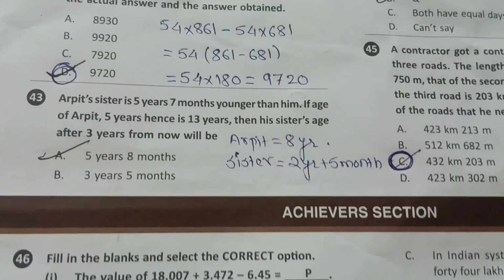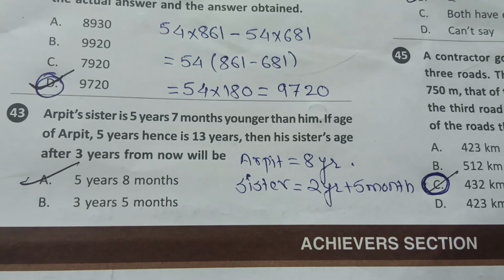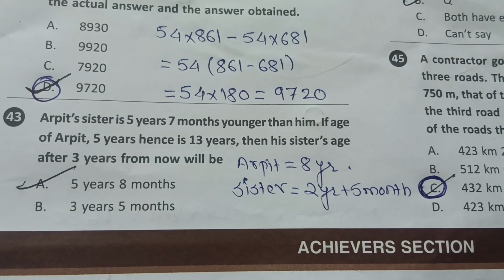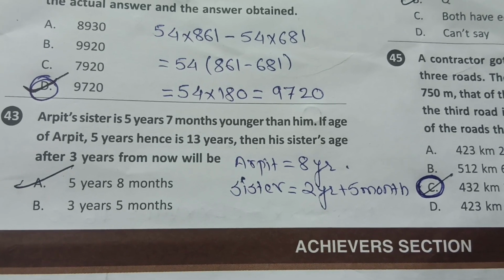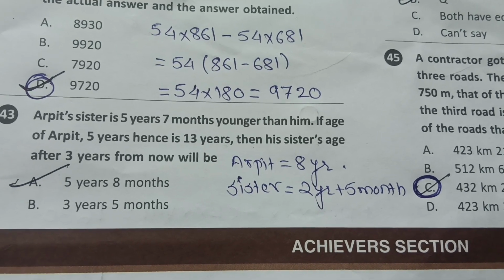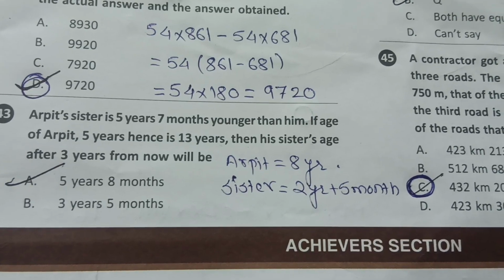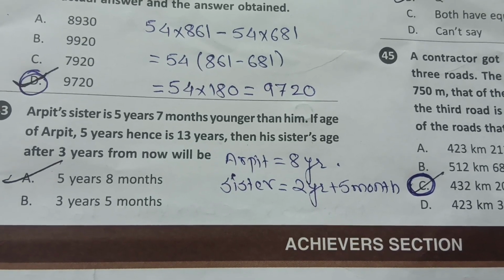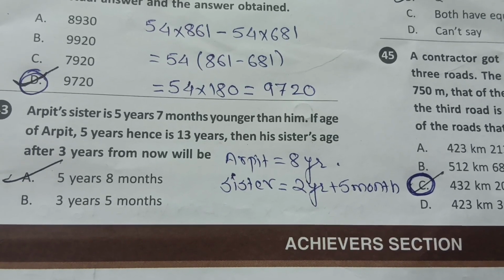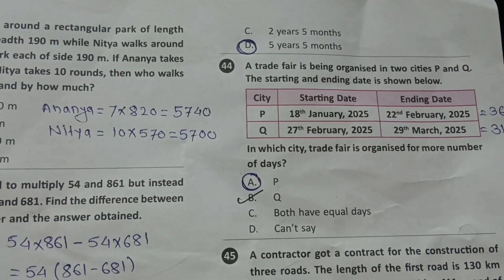Option D. Arpit's sister is 5 years 7 months younger than him. If the age of Arpit 5 years hence is 13 years, then his sister's age after 3 years from now will be? After 5 years, Arpit is 13 years, means the present age of Arpit is 8 years, and her sister is 5 years 7 months younger than him. So her sister's present age will be 2 years 5 months. So after 3 years, her sister will be 5 years 5 months. So option D, 5 years 5 months.